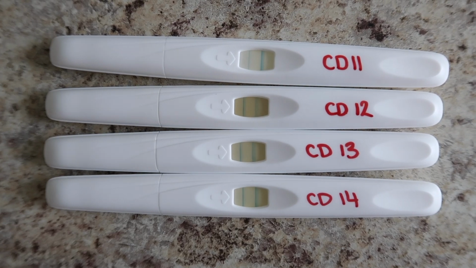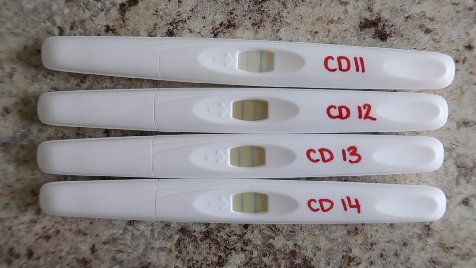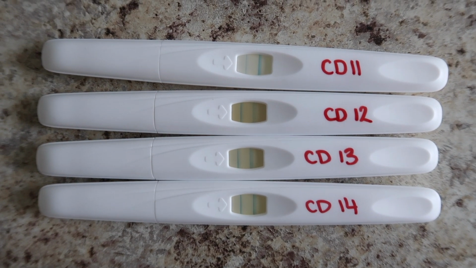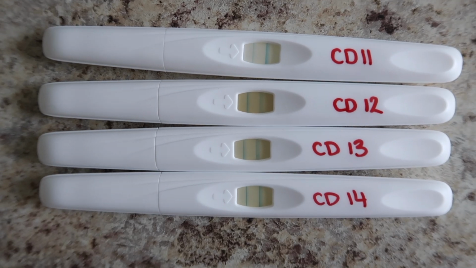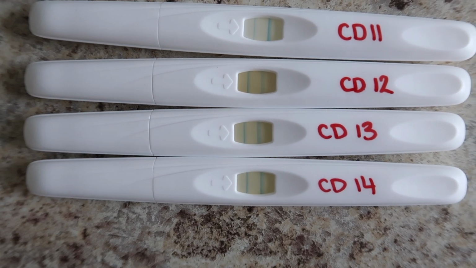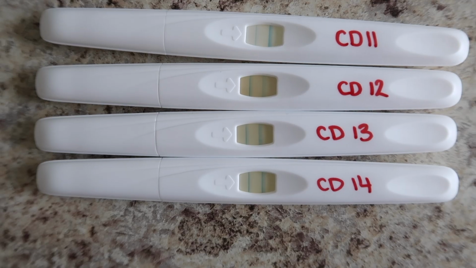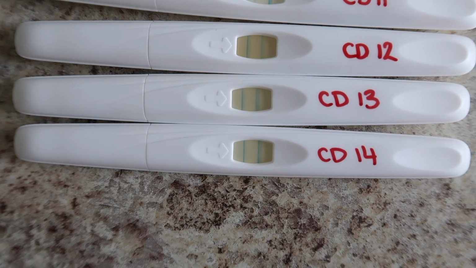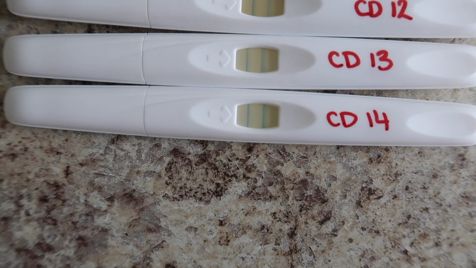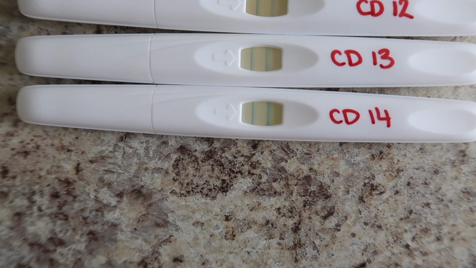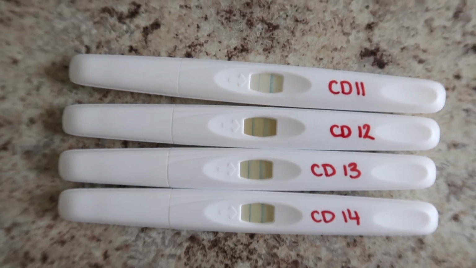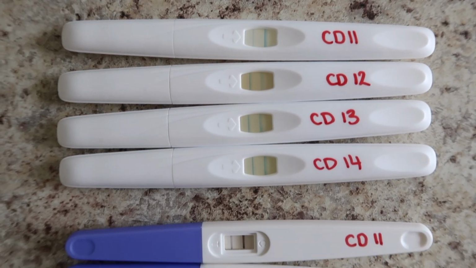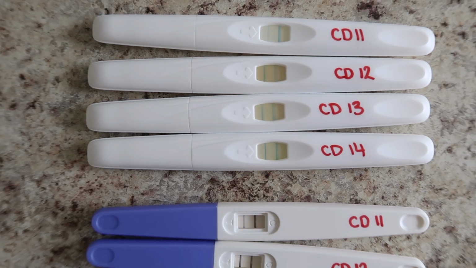Going in with the Equate ones, you can see on cycle day 11, that first line, which is the test line, is significantly lighter than the control. Cycle day 12, it was significantly darker than the control, and that is when you peak. Then cycle day 13, they were about the same, so that is a high reading. And cycle day 14, it is less dark than the control, so it's back down to a low. Like I said, these tests are 2 weeks old, so it is a little harder to read, but you still get the idea.